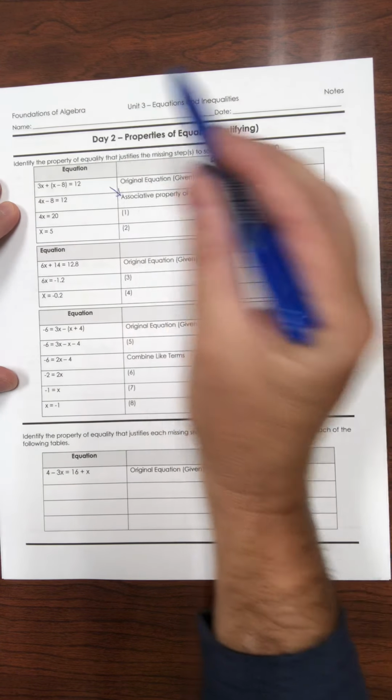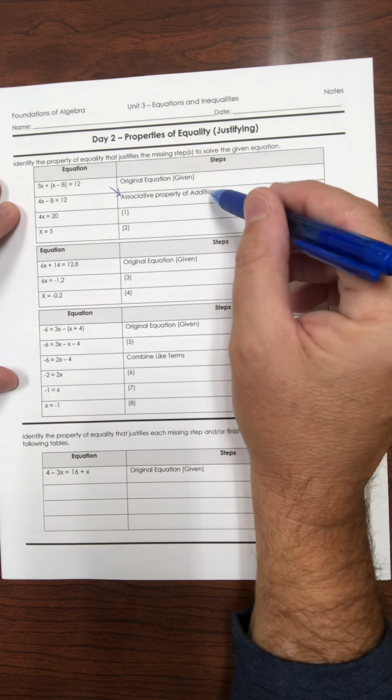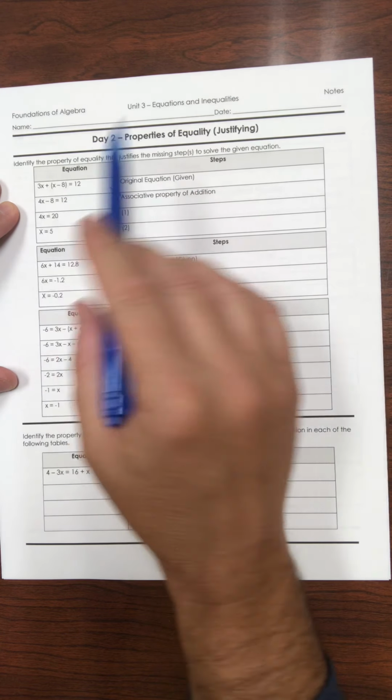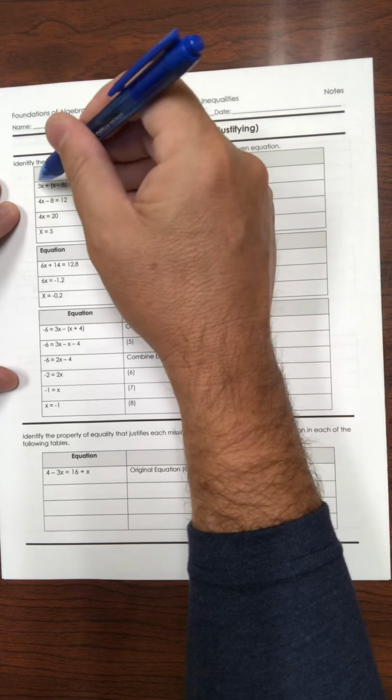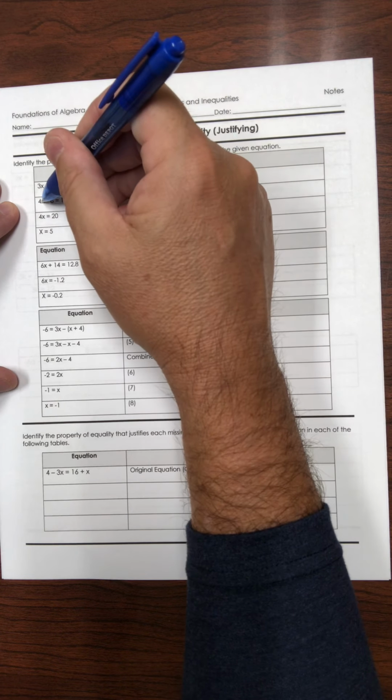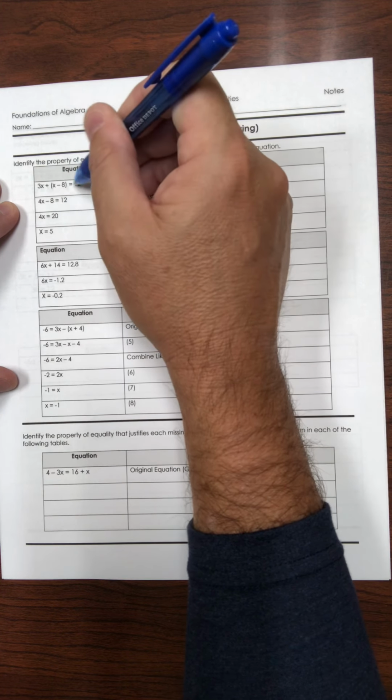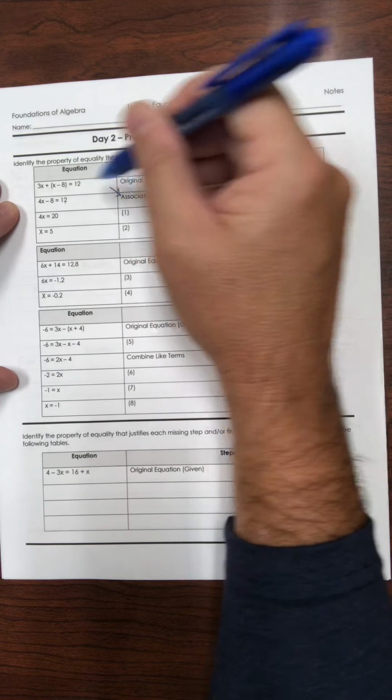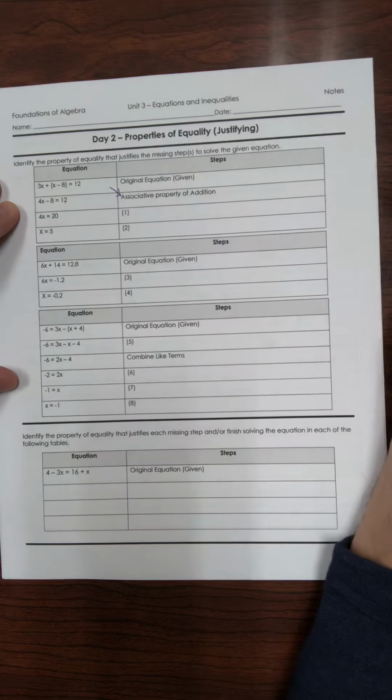Basically it tells me associative property of addition. Remember, it doesn't matter where the parentheses are. I can just add them all together. So 3x plus x is 4x. My minus 8 stays there, 12. I can do that because of the associative property of addition.